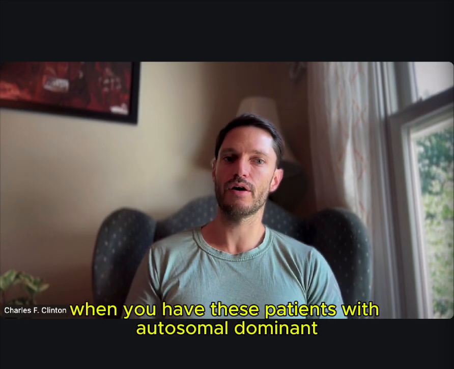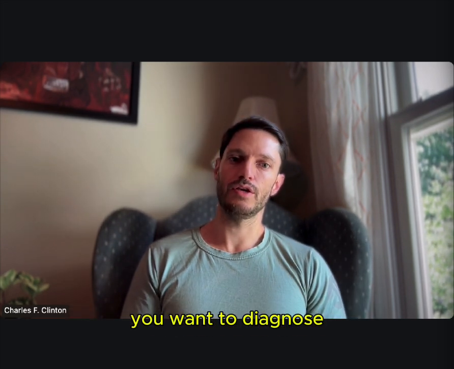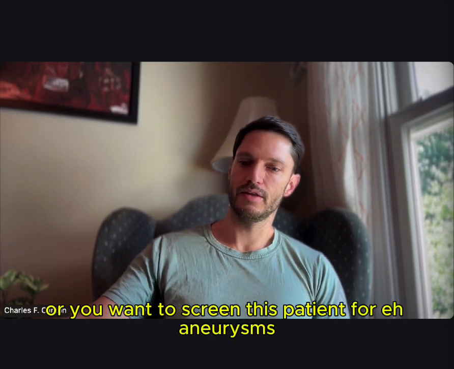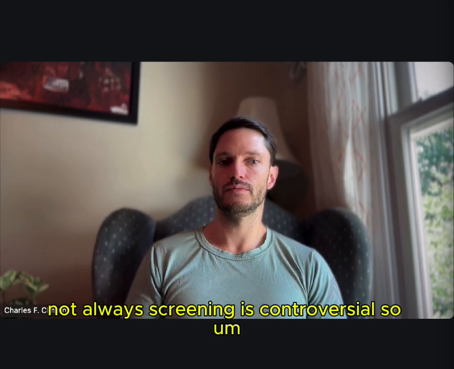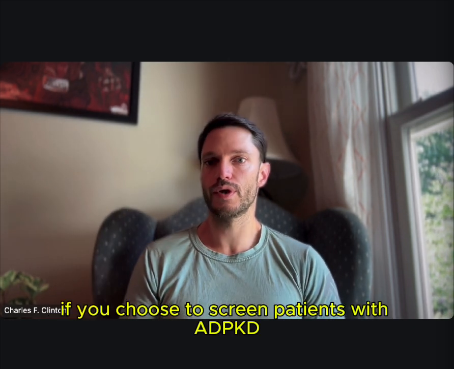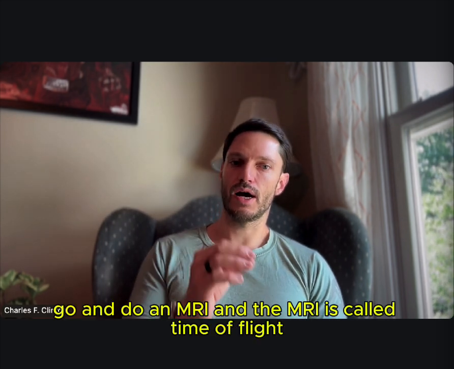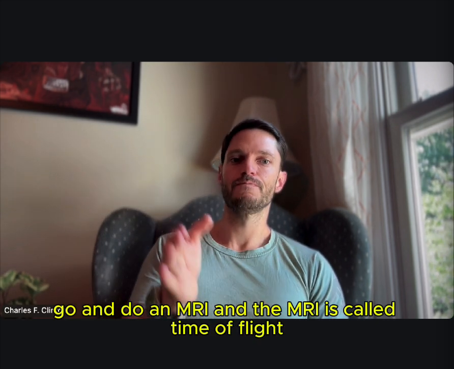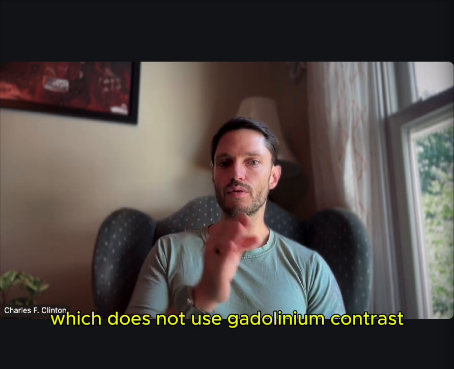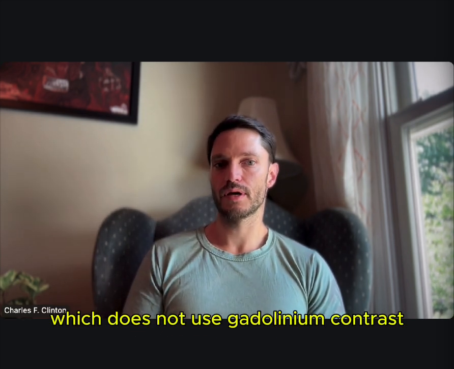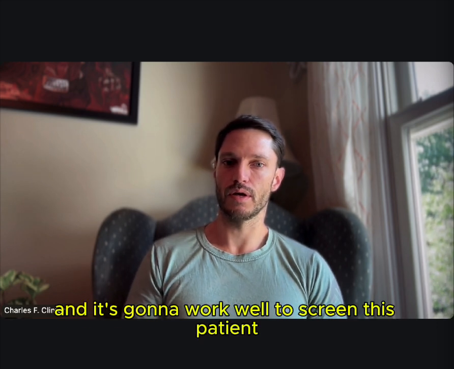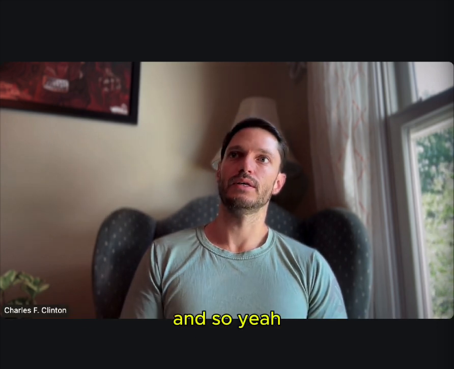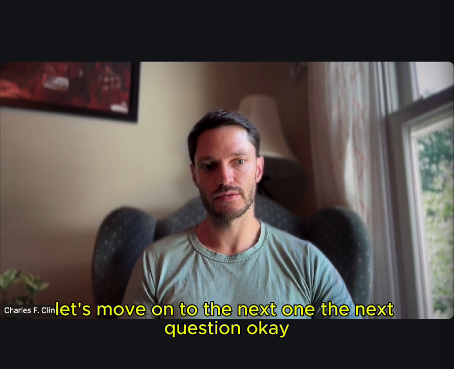When you have these patients with autosomal dominant polycystic disease, you want to screen this patient for aneurysms. Not always. Screening is controversial. So if you choose to screen patients with ADPKD, go and do an MRI. And the MRI is called time of flight magnetic resonance angiography, which does not use a gadolinium contrast. So that's good because it's not going to affect the kidney and it's going to work well to screen this patient. So yeah, that's it with that question. Let's move on to the next one.